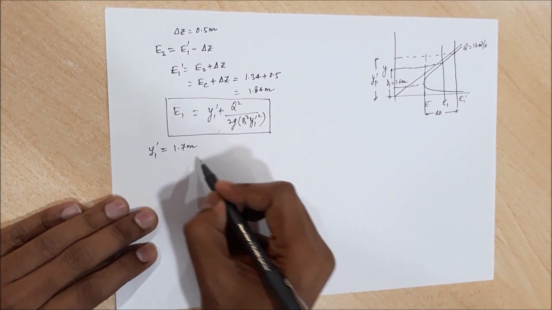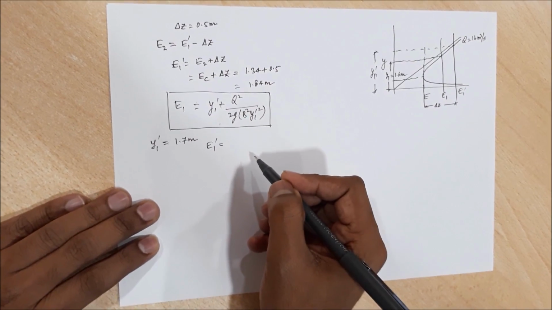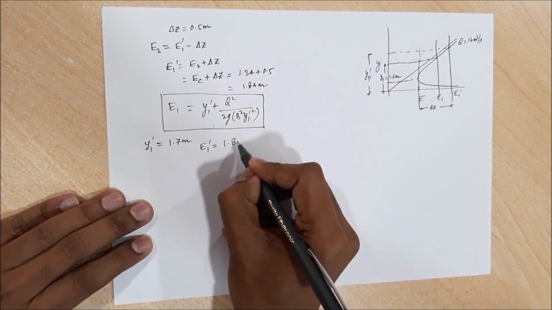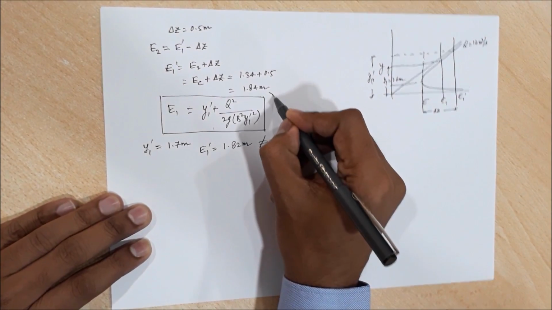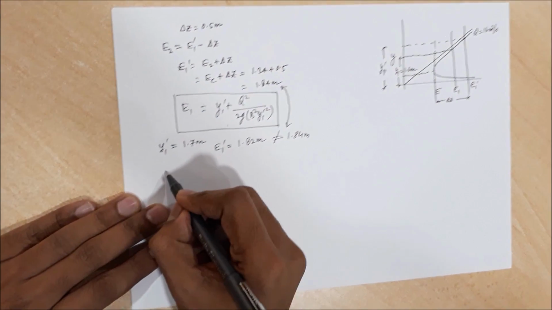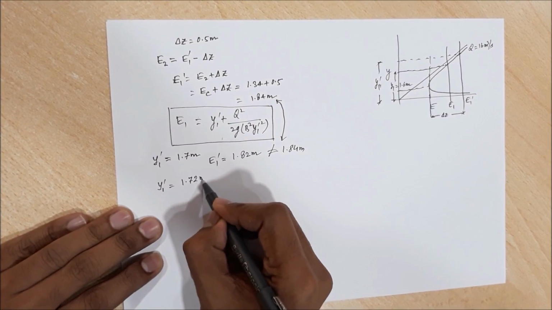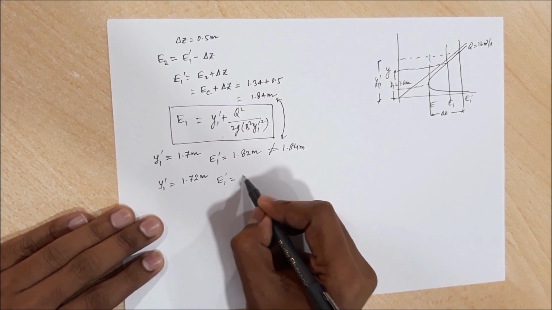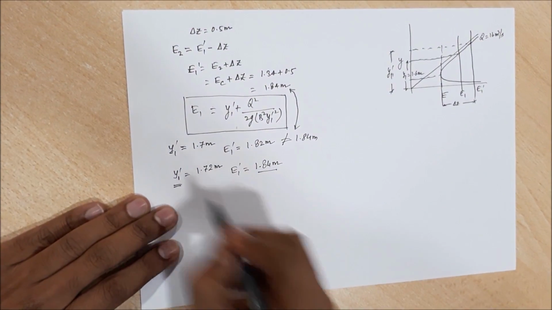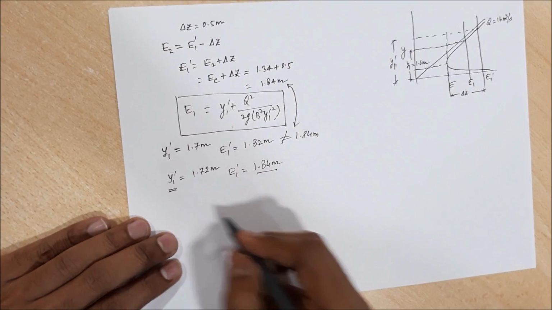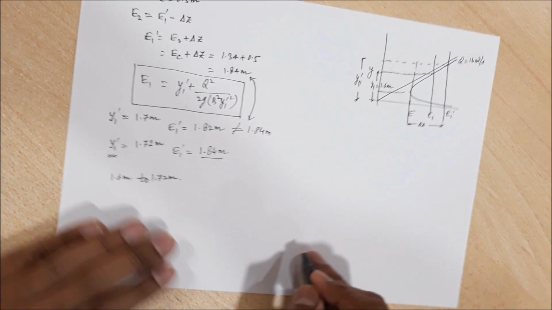So for an assumed value of 1.7 meter, this E1 dash, if we calculate by substituting Y1 dash equal to 1.7 meter, I find this value to be coming as 1.82 meter. But this is not equal to 1.84 meter as it is desired. So now let us say as second assumption, it's only a marginal difference, so I take it as 1.72 meter. So this new E1 dash, if I estimate now, comes to be exactly 1.84 meter. So the new Y1 dash is 1.72 meter. So the upstream depth will increase from 1.6 meter to 1.72 meter.